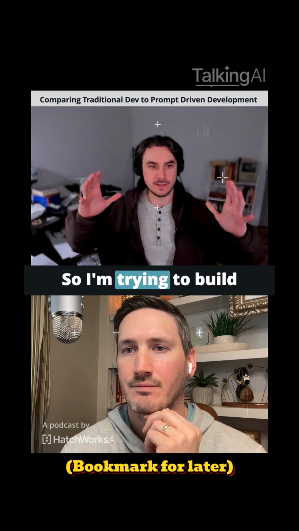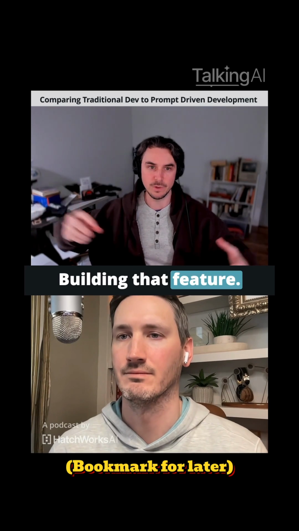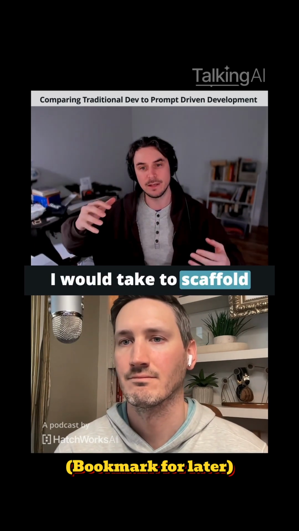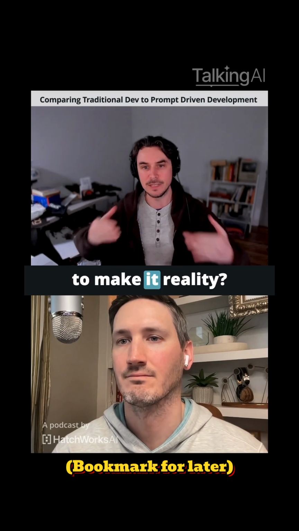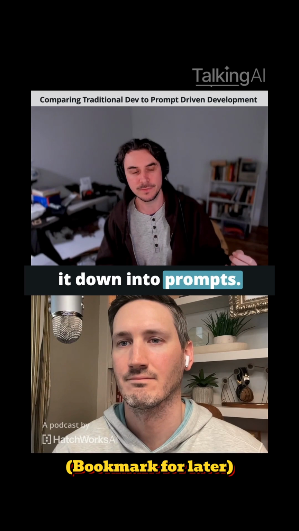So I'm trying to build a feature that does X. How would I go about building that feature? What are the small incremental steps that I would take to scaffold that feature up and to make it reality? That's the type of thinking you're doing when you're breaking it down into prompts.